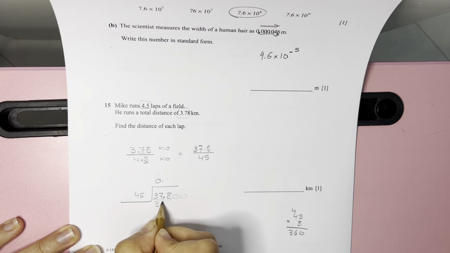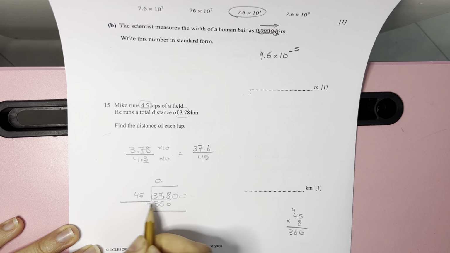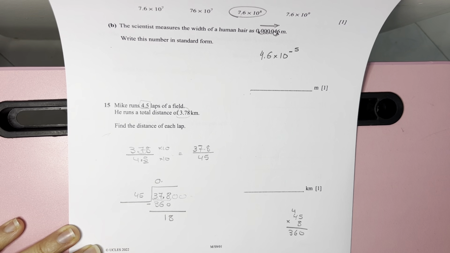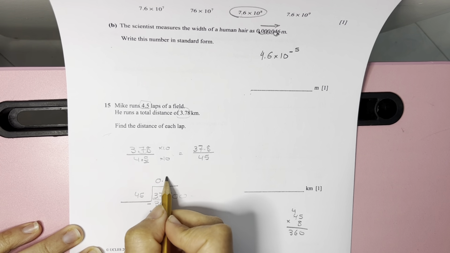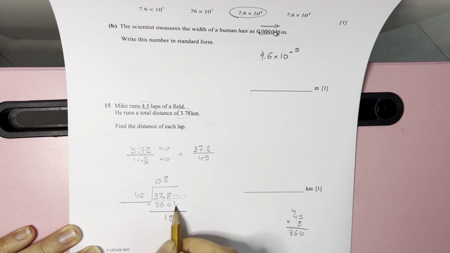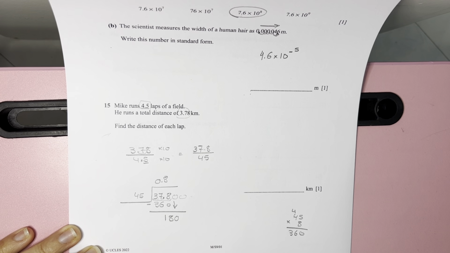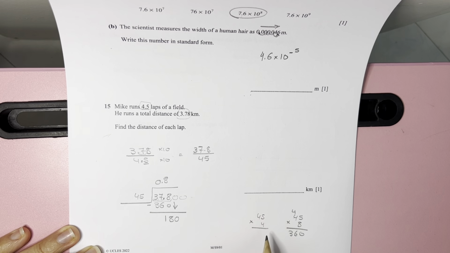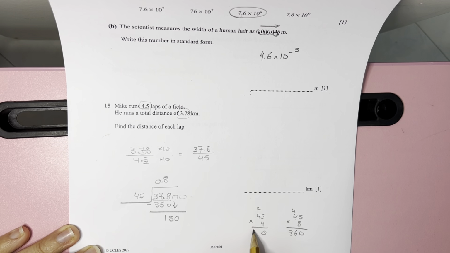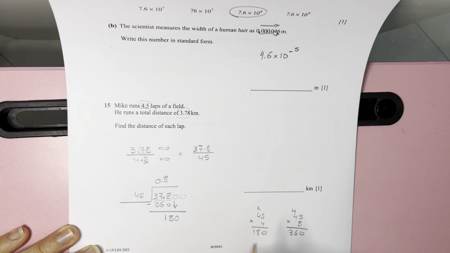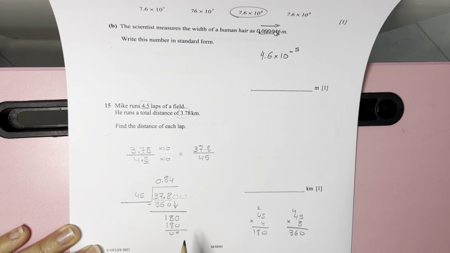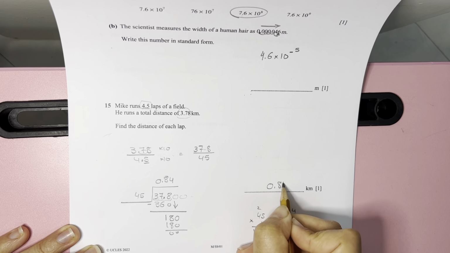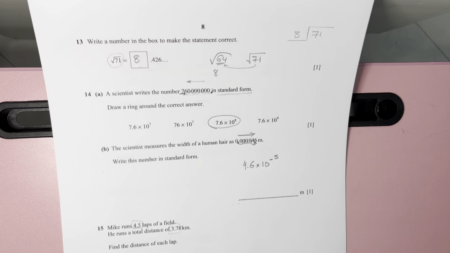Fair enough. So I'm going to put 360 and subtract, 18. Then bring down, so I will write here 8. Bring down the 0, so 180. We can try, for example, 4. Exactly. So this will be 4, and so it will be 0.84 and that's it.